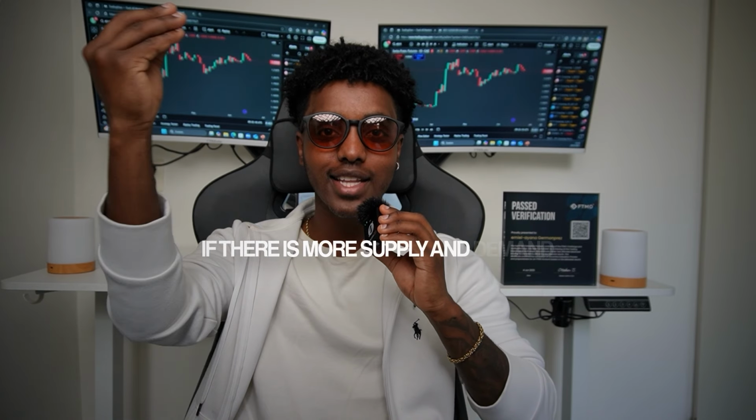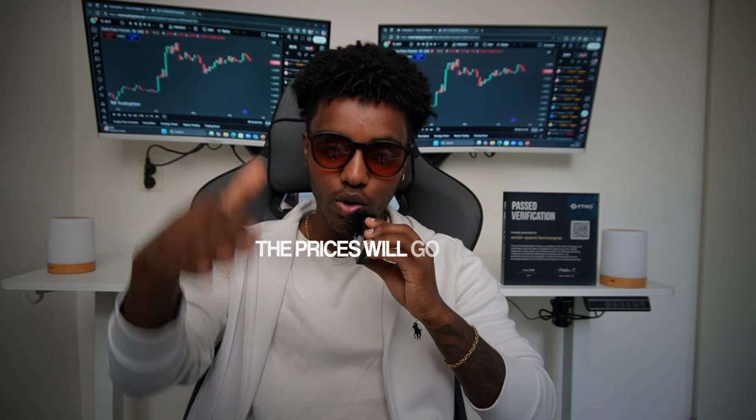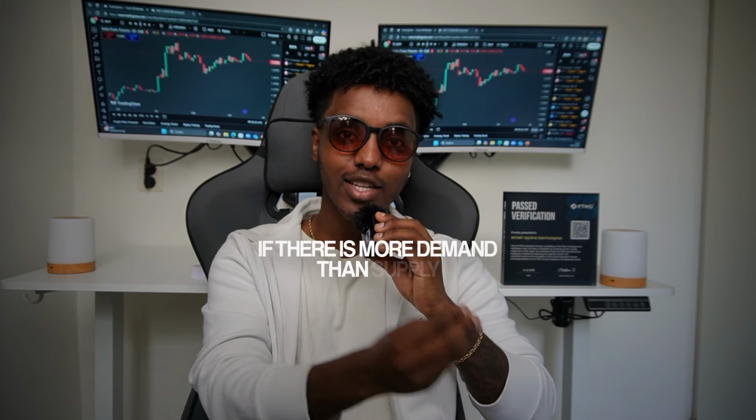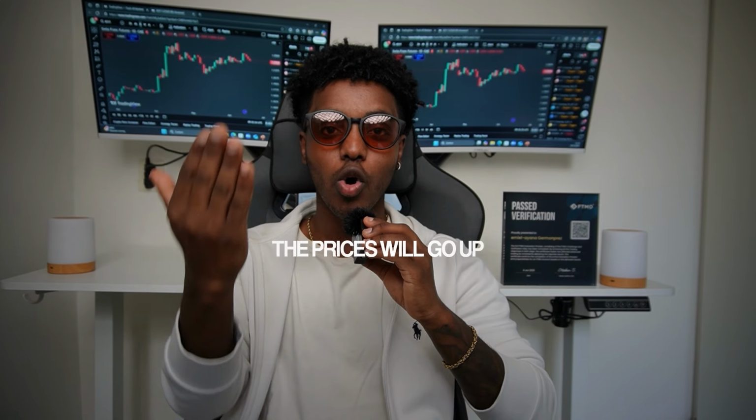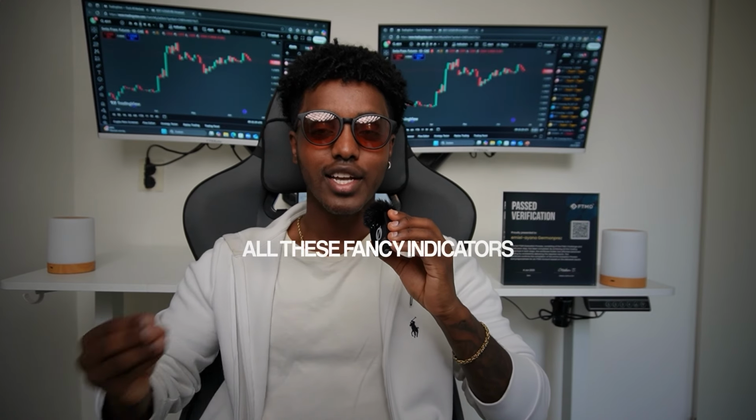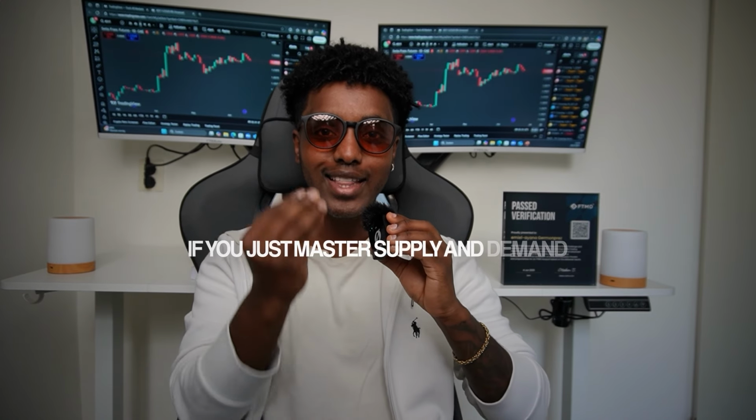If there is more supply than demand, the prices will go down. If there is more demand than supply, the prices will go up. So there's no need to use all these fancy indicators. If you just master supply and demand, you will be ahead of more than 90% of traders. So let's start with identifying these supply and demand formations, beginning with demand formations.